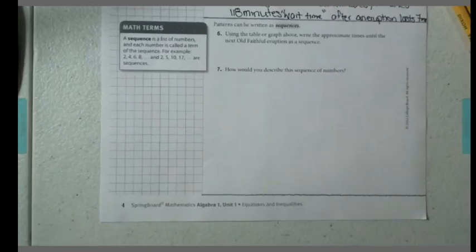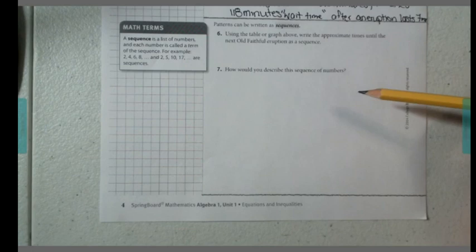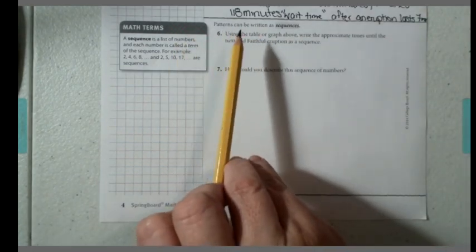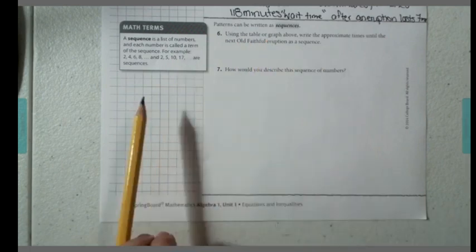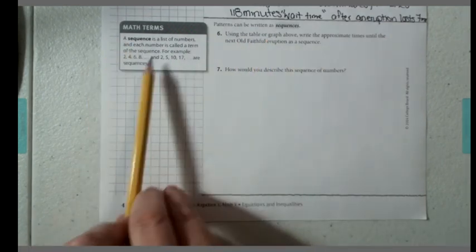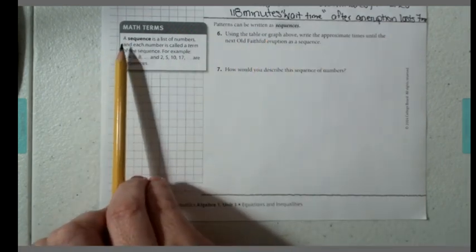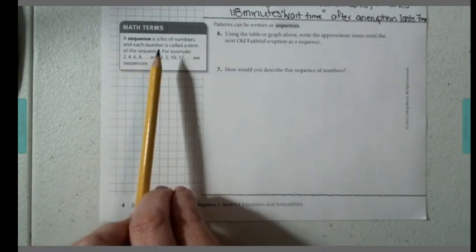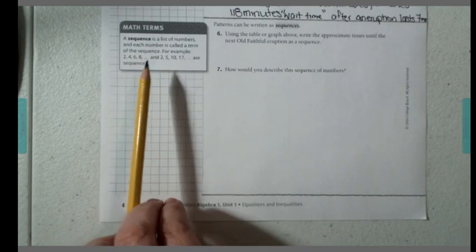Right, continuing on with lesson 1-1, we're going to chunk our next section. Section 3 is going to cover questions 6 and 7. Right above 6, it says patterns can be written as sequences. Math terms. This should have appeared on the previous slide. It says a sequence is a list of numbers, and each number is called a term of the sequence.